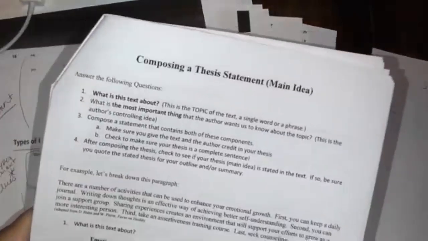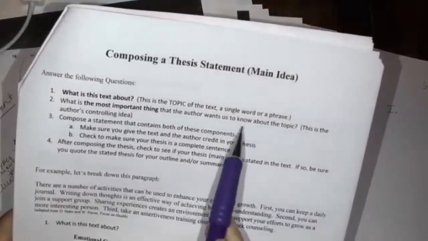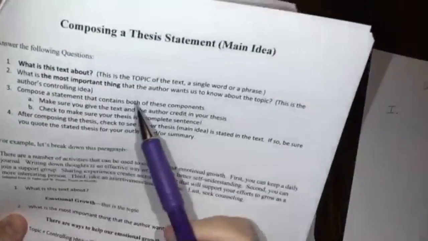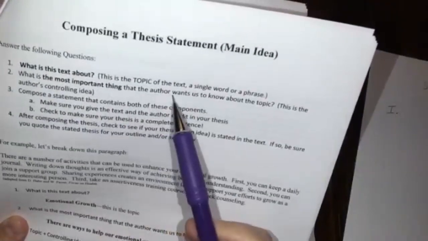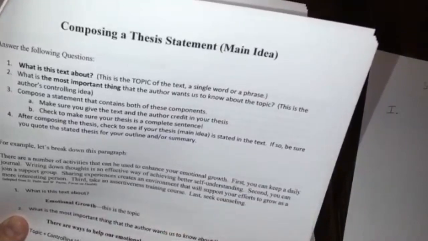All right, right? And it says that right here. It says, this is the topic. It's a single word or phrase. Yep, okay. What's the most important thing the author wants us to know about the topic? What's the most important thing? I think the most important thing is he wants us to know all of the different context clues, right?